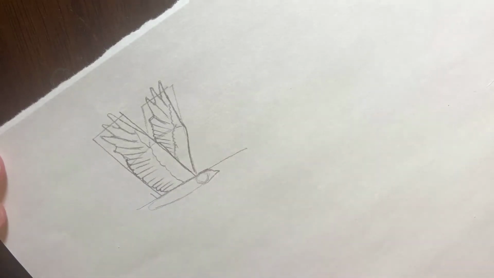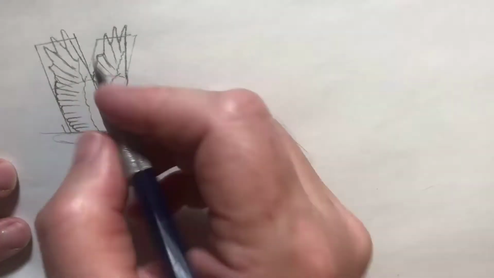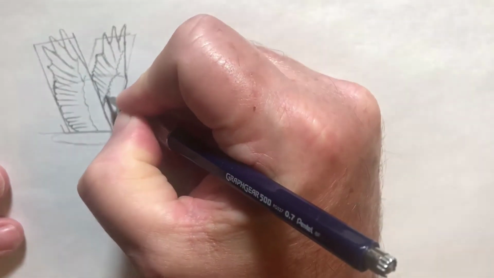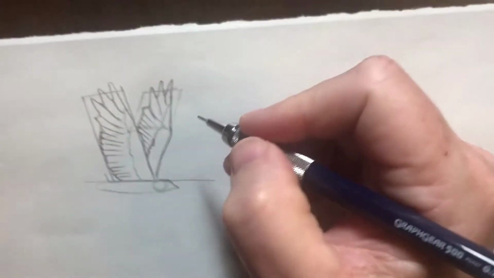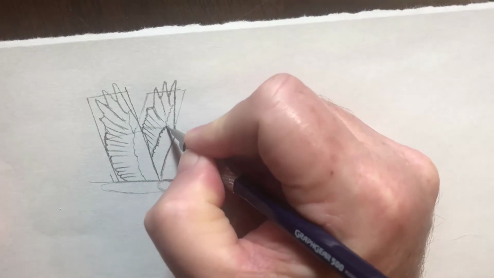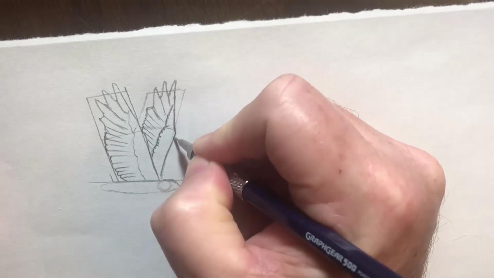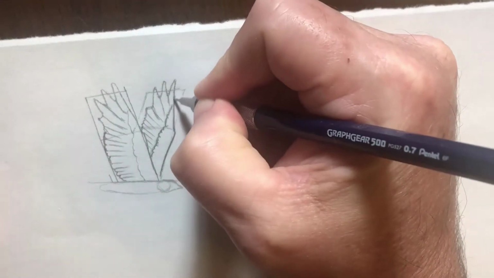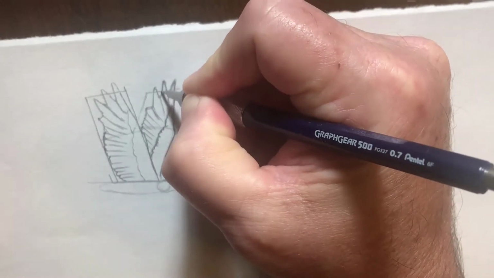All right, cool. So those are starting to look like feathers. If you wanted to, you could really go in and detail that out a little better. Draw over my lines a little bit, make it a little bit heavier.